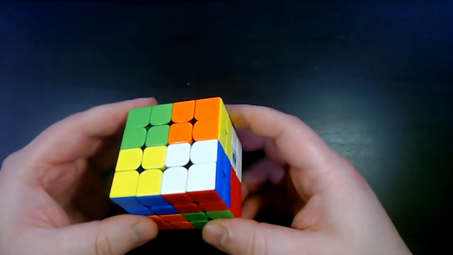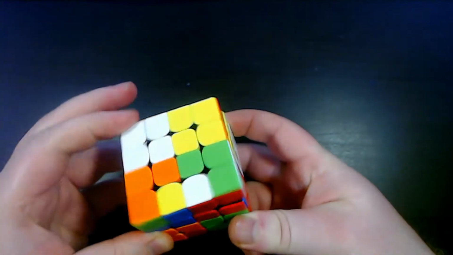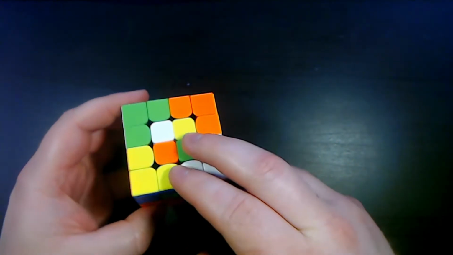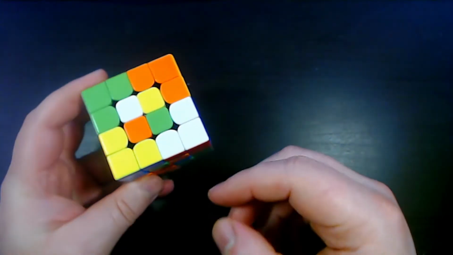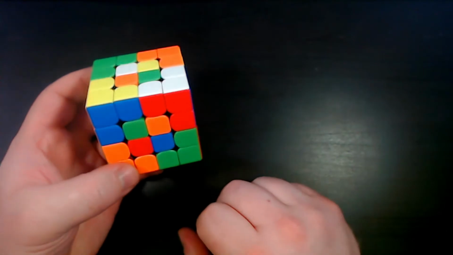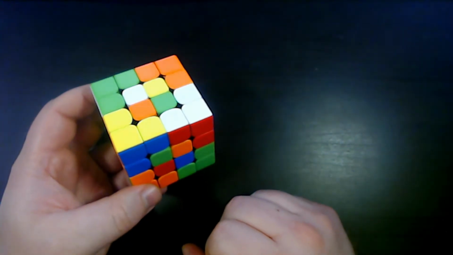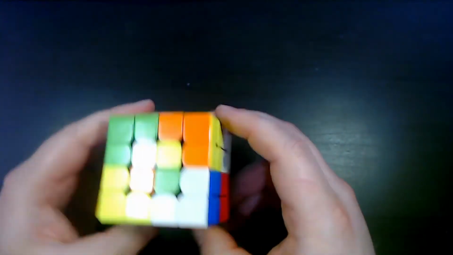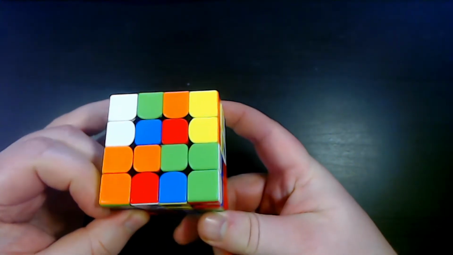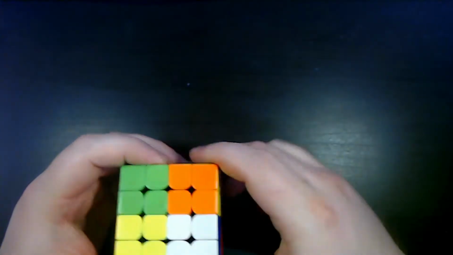Another alg that I had created was M prime U2 M U2, and repeat that 3 times. And that is a 4 swap, or I guess a 2 set swap on the top face and the front face. That's the one that I could see the most use coming from. I just never got comfortable enough with it to actually start using it in a solve. So that's one that I actually could see being useful. So M prime U2, M U2, just like that.